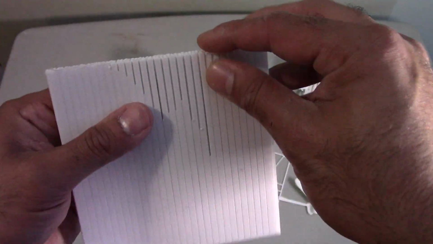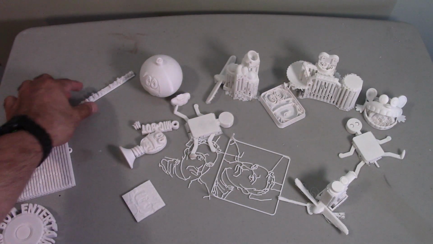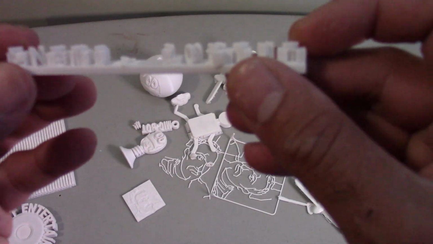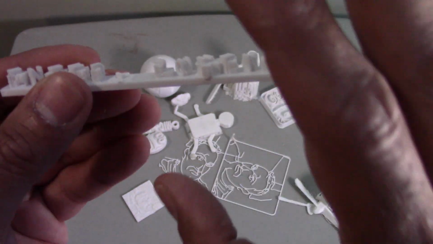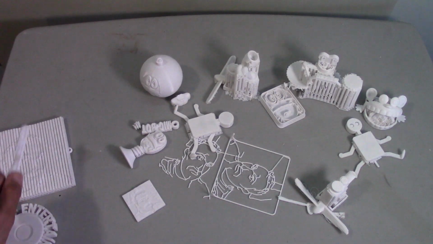Next we have the Flexi with my picture on it. Also came out pretty good. You can hang it, not bad. The dual text disaster, I tried to remove the supports and the letters came off. Might need to make this bigger. Still has potential, not a complete loss yet.